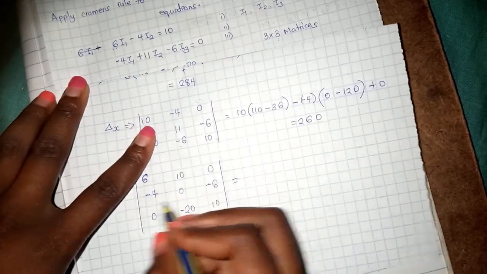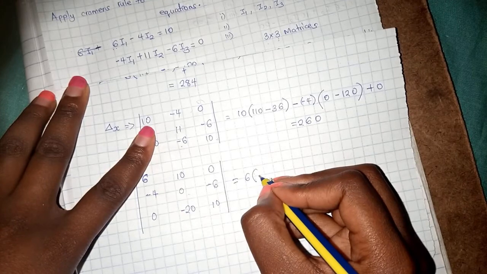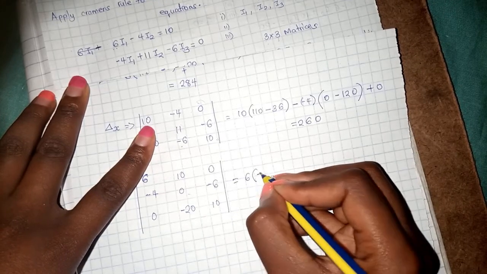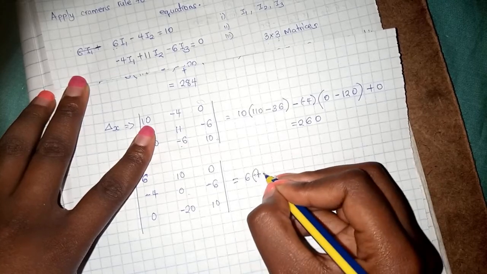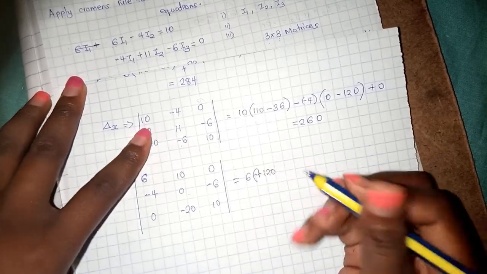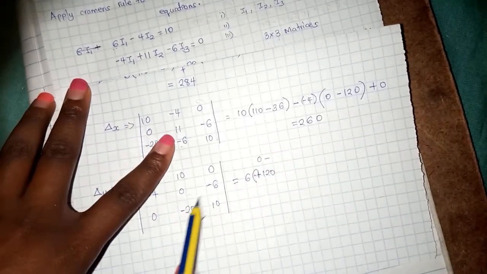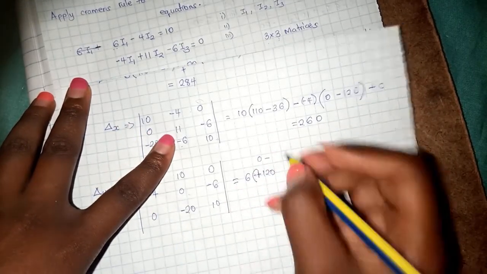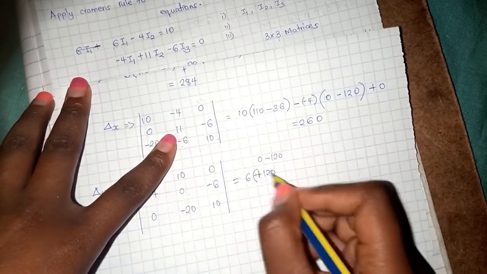So then 6 into 0, so it's minus positive 120, okay, because it's 0 minus negative positive, so 0 minus 120, so it's positive, but it's generally negative.